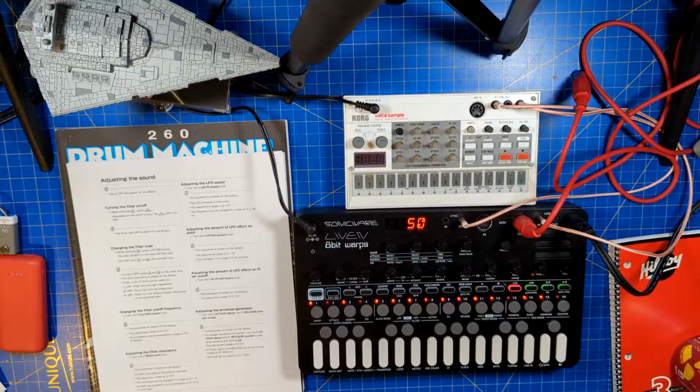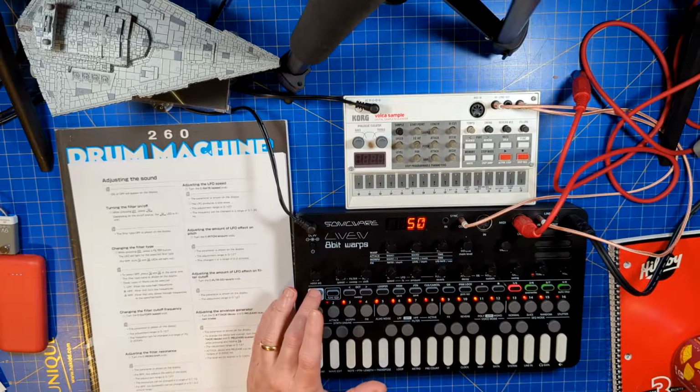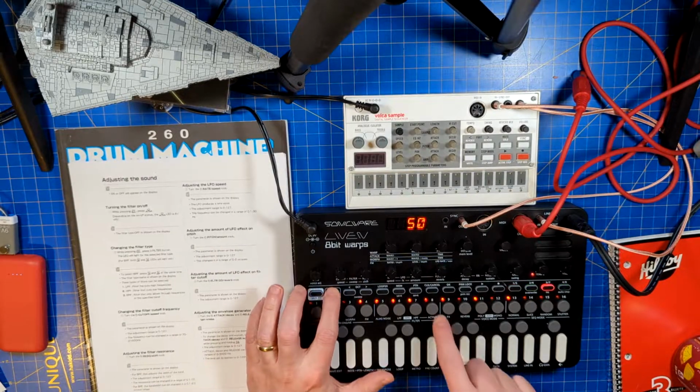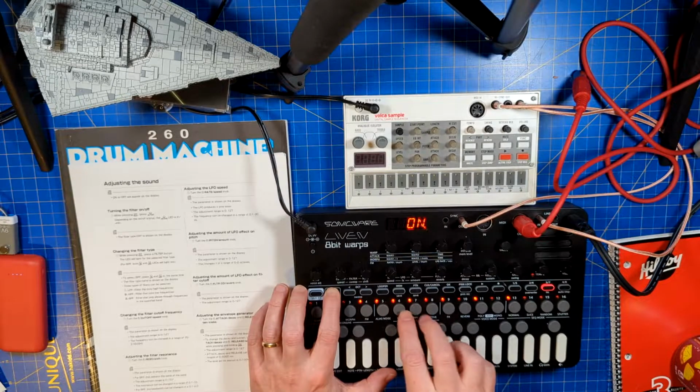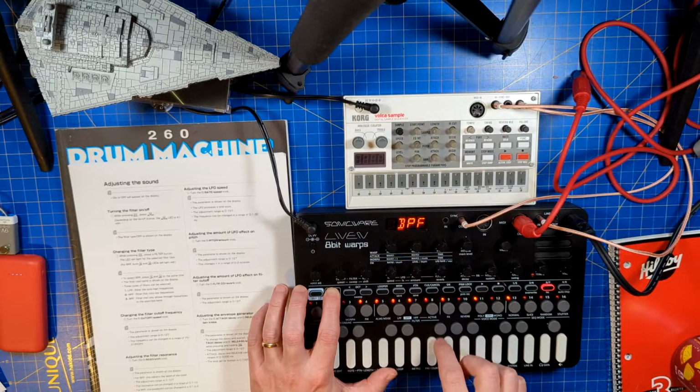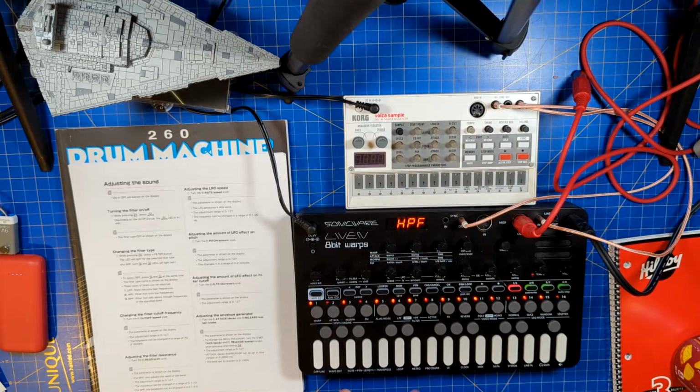So what do I have it set up again? I had the filter on, I must have. So the filter was on, I just turned it off. And what type of filter was it set to? I think it was set to band pass. Let's try a high pass filter.